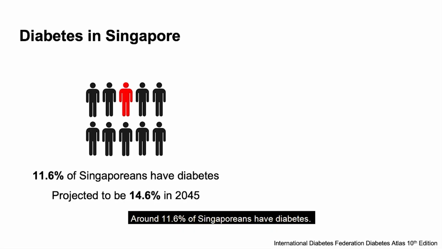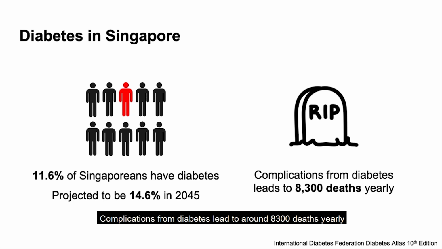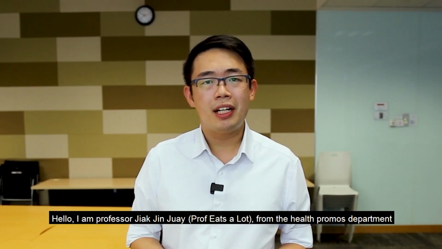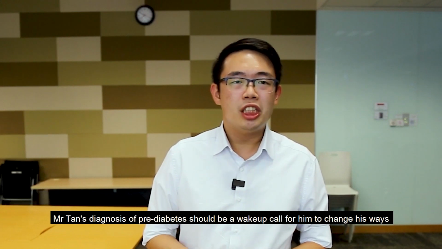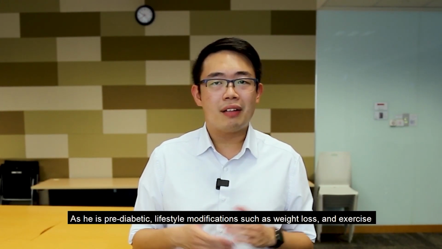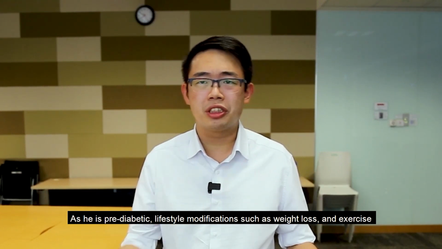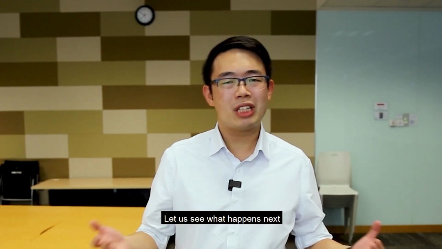Diabetes, the silent killer. Around 11.6% of Singaporeans have diabetes, and this percentage is expected to increase to 14.6% in the year 2045. Complications from diabetes lead to around 8,300 deaths yearly. Hello, I'm Professor Jia Jin Zui from the Health Promos Department. Mr. Tan's diagnosis of prediabetes should be a wake-up call for him to change his ways. As he's pre-diabetic, lifestyle modifications such as weight loss and exercise will help reduce his risk from developing full-blown diabetes. Let us see what happens next.